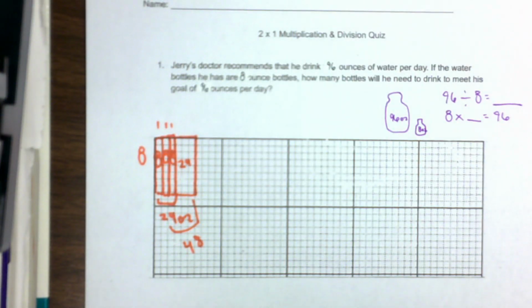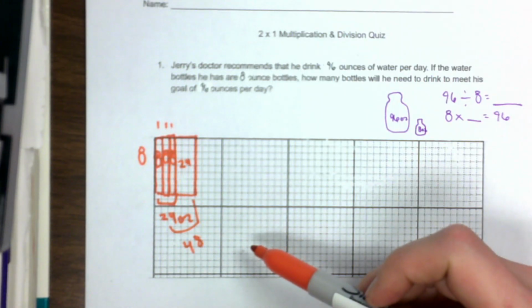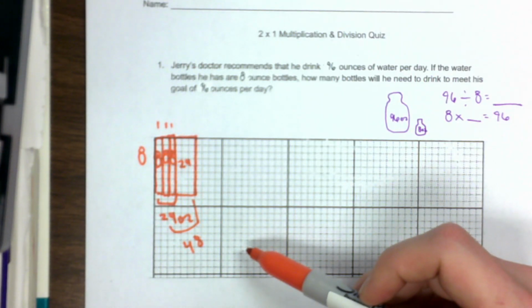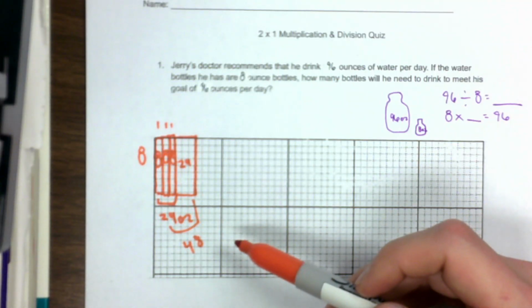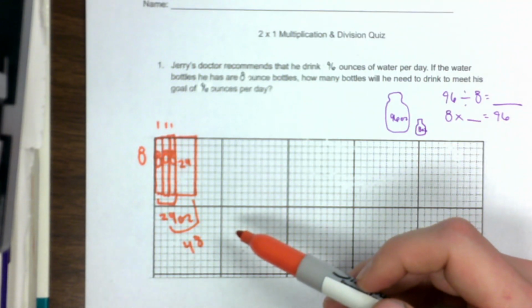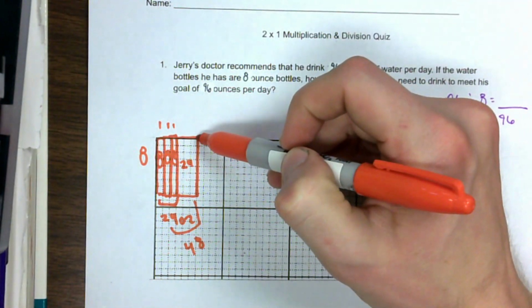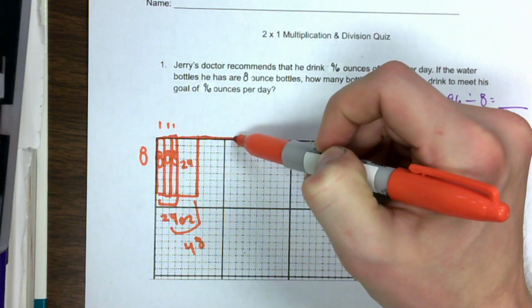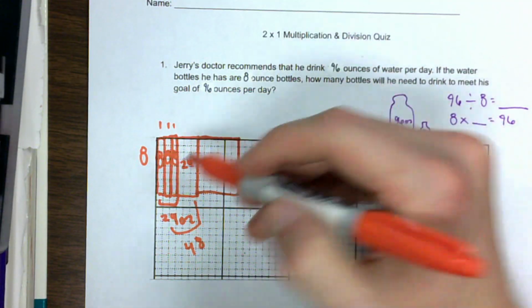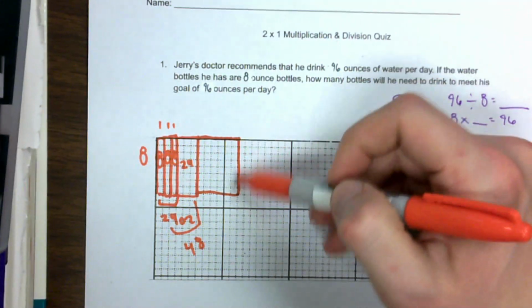Or at this point, if they kind of start thinking, well, 40 plus 40 is 80, and that's still under 90, and then 8 plus 8 is 16. Wait a second, 48 plus 48 is 96. They could go ahead and do 6 all across right here. 1, 2, 3, 4, 5, 6, and come down. And this is still 8 down, but it is 6 across.